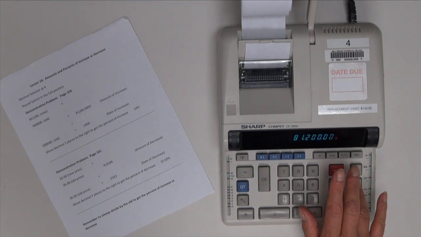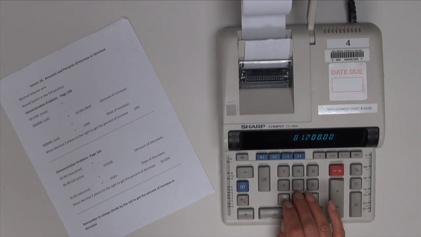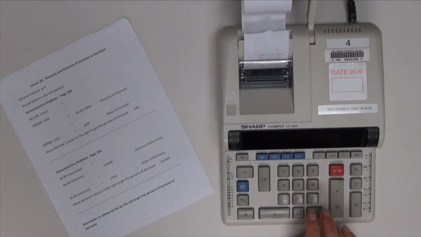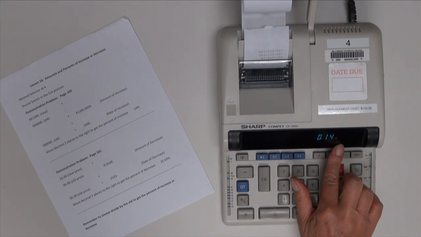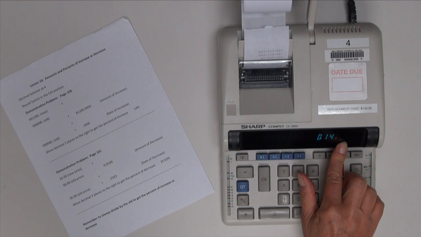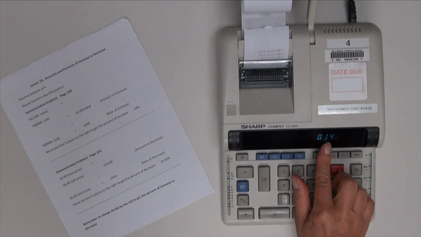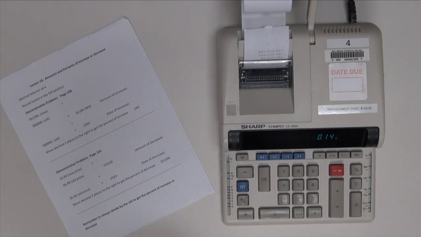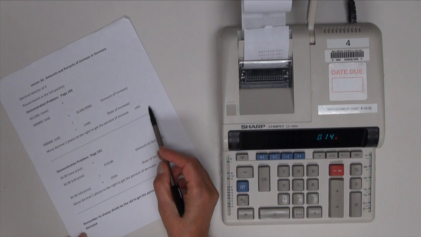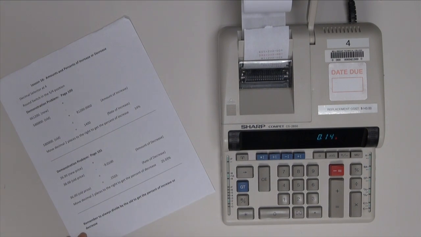Now we take that and we divide it by the old base amount of $580,000, and we find out that 0.14, the decimal equivalent, is the rate of the change, and that then gets converted to a percentage of 14%.